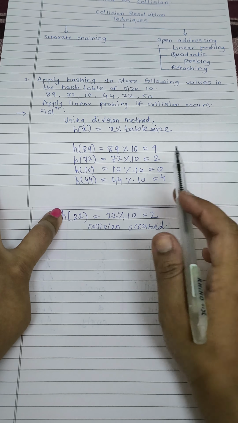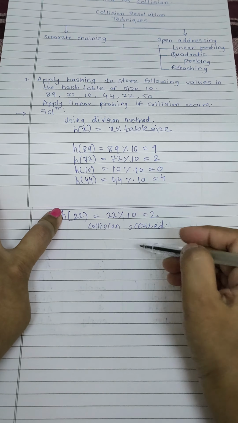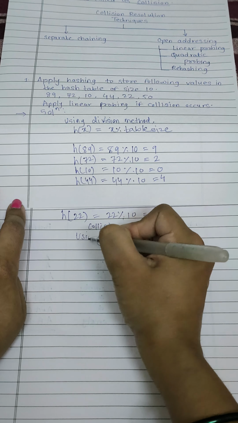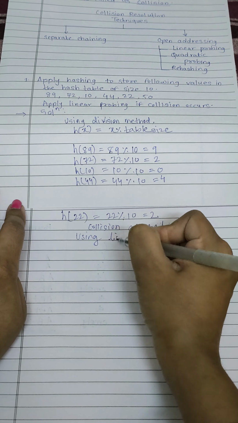Now, what I have to do: as per the question, we have to apply linear probing. So I will say that, using linear probing.